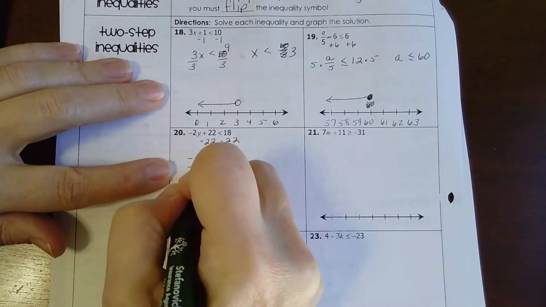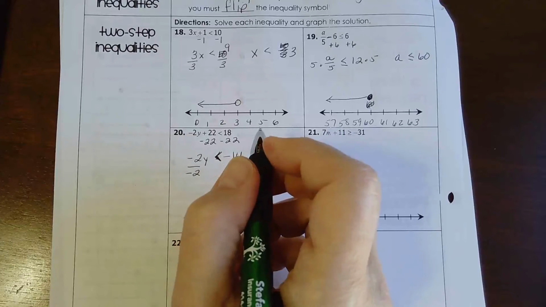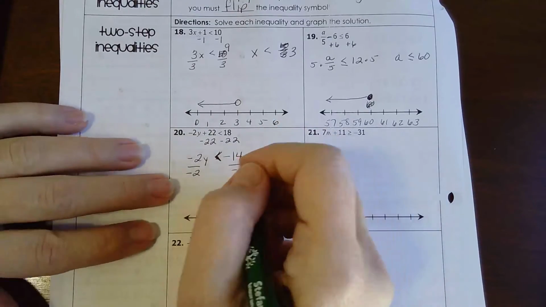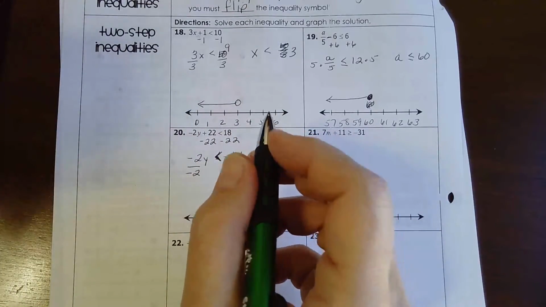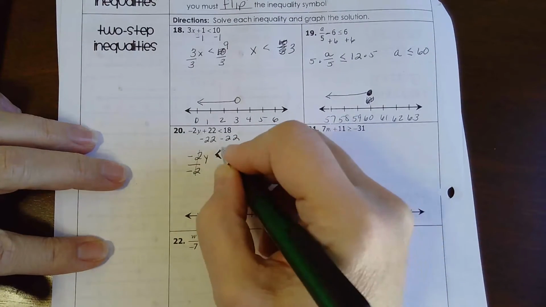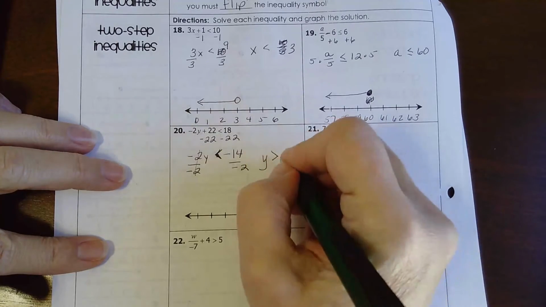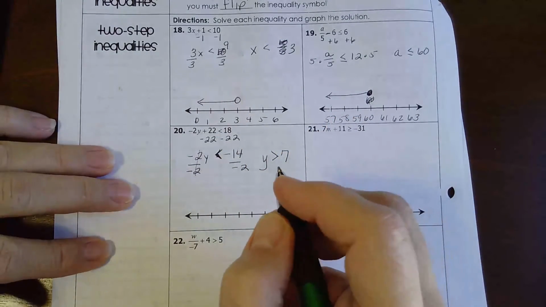Here, we are now dividing by a negative 2. Okay, since it's a negative 2, we're going to turn that sign around. This still cancels out, so we get y. Turn your sign, and negative 14 divided by negative 2 is positive 7.